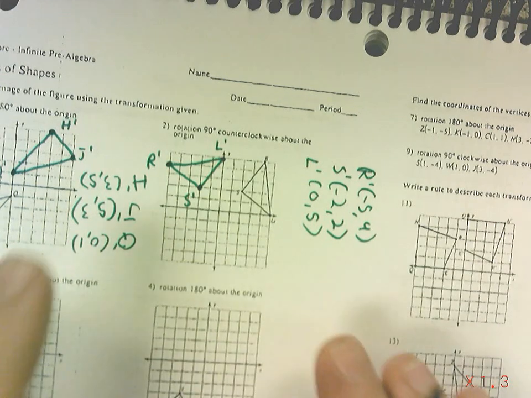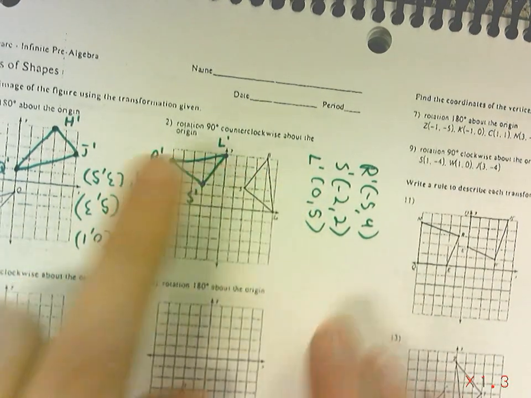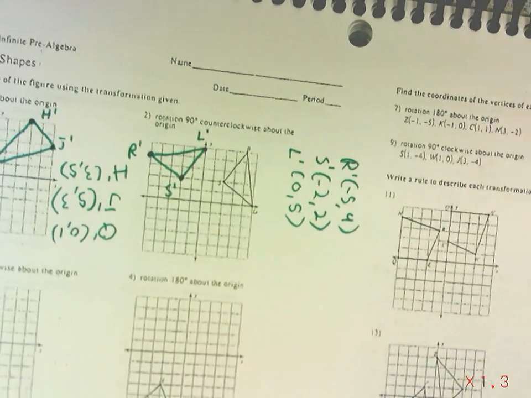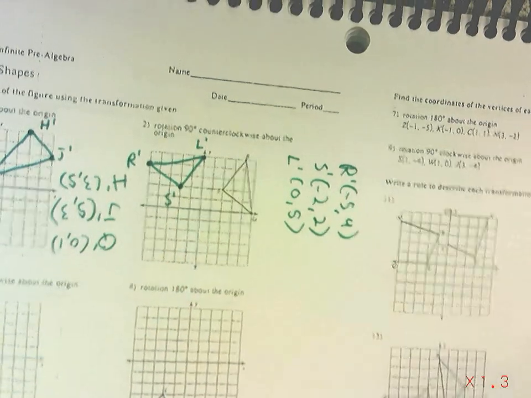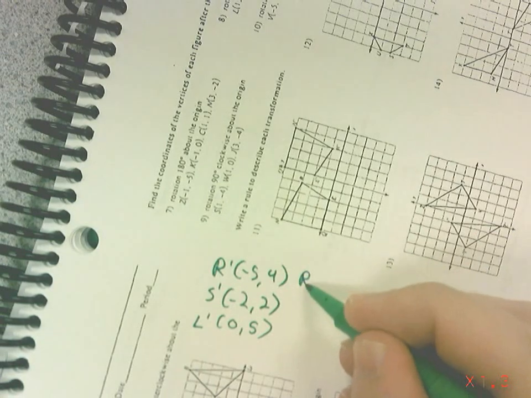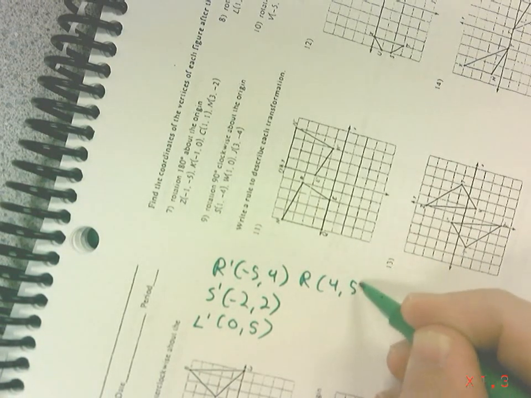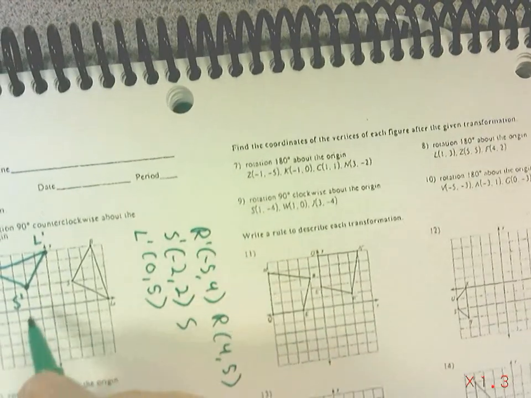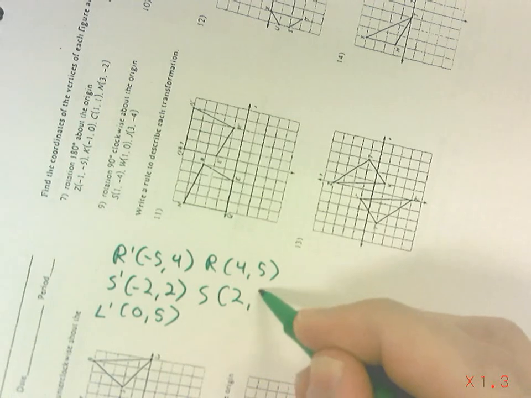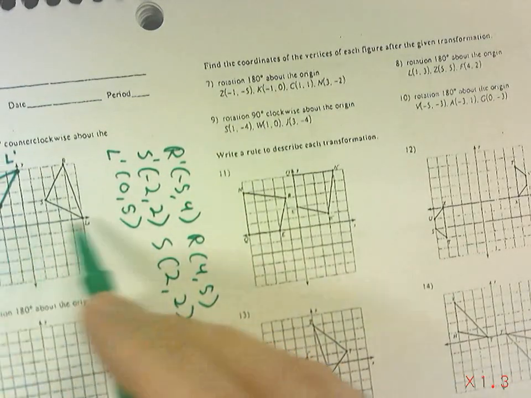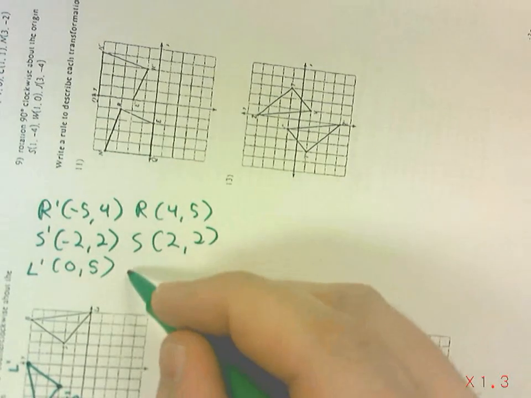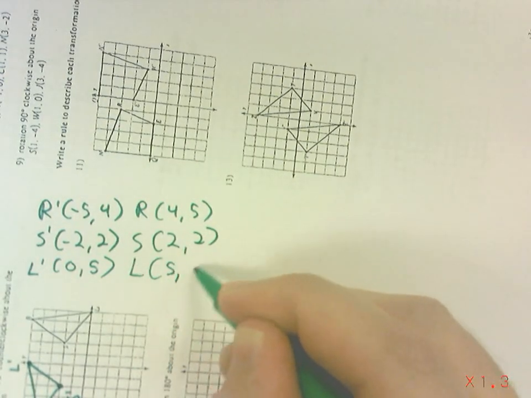So let's compare these ordered pairs to the original and see if our rule holds up. So R is originally at 4 and 5. And then S is originally at 2 and 2. And then L is at 5 and 0.